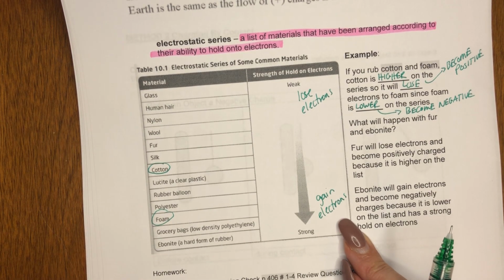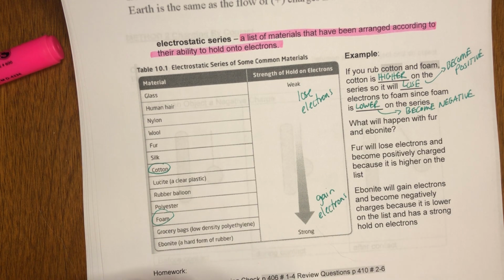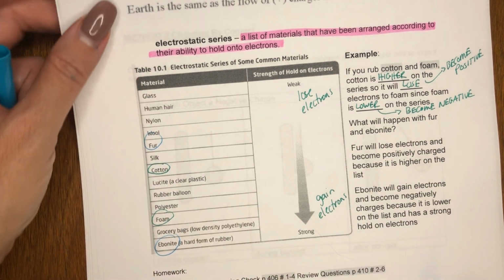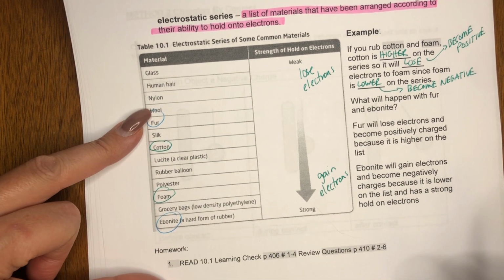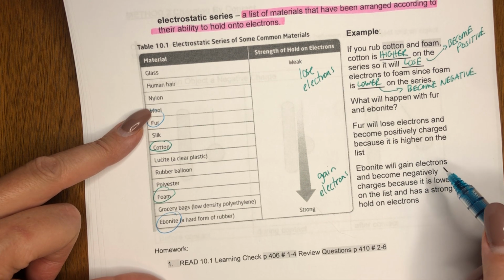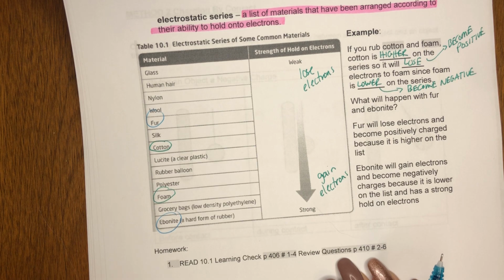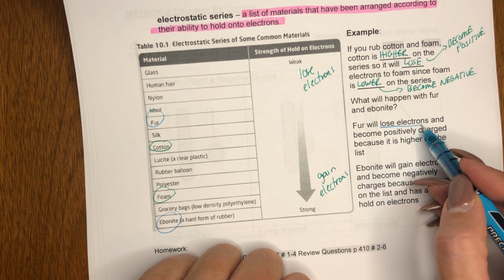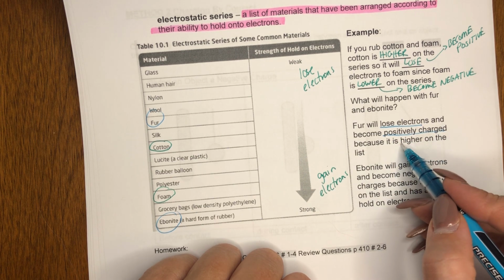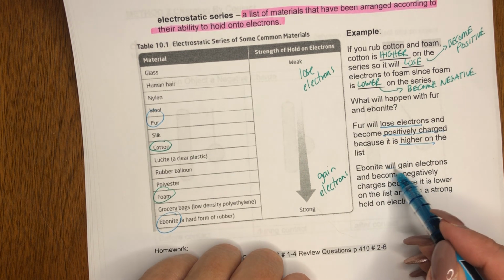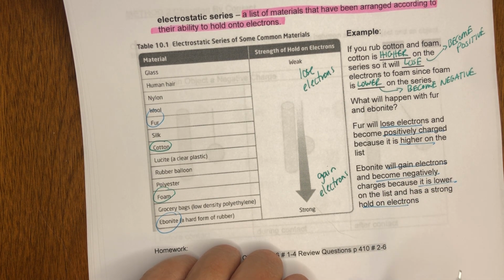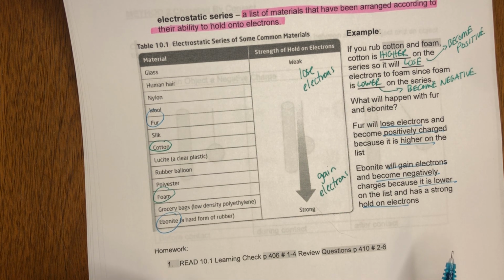So what about fur and ebonite? So I'm going to color these in a different color. Fur and ebonite. I mentioned already, ebonite's at the bottom of the list, so it's always going to take electrons. So ebonite will gain electrons. Okay. So fur will lose electrons. You'll be copying that down, and become positively charged because it is higher on the list. Ebonite will gain electrons and become negatively charged because it's lower on the list and has a strong hold on electrons. Okay?